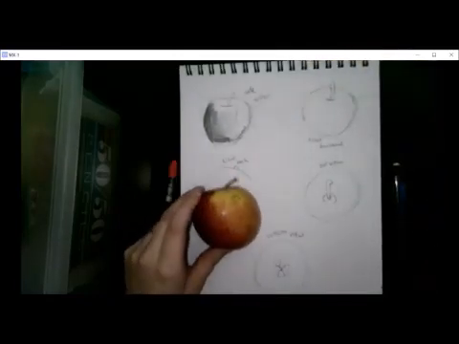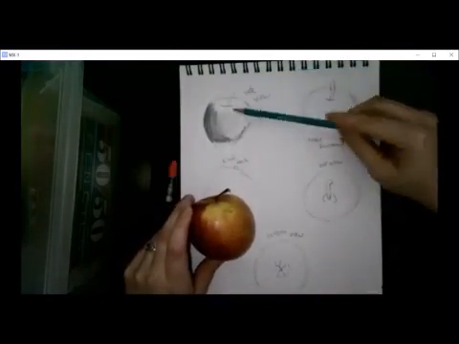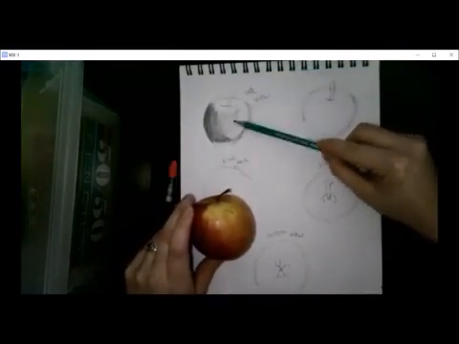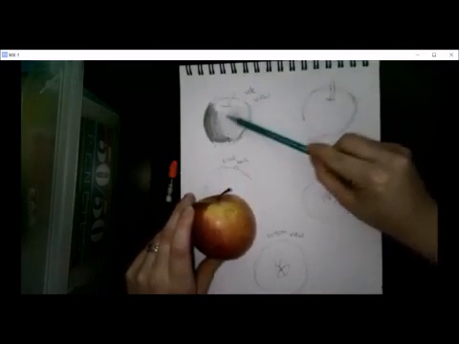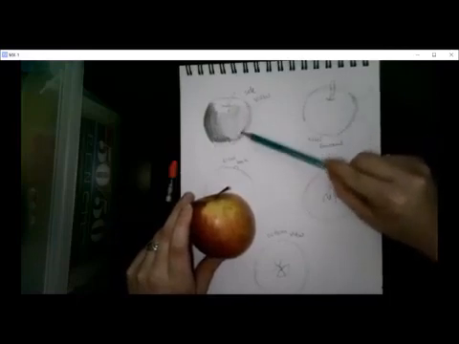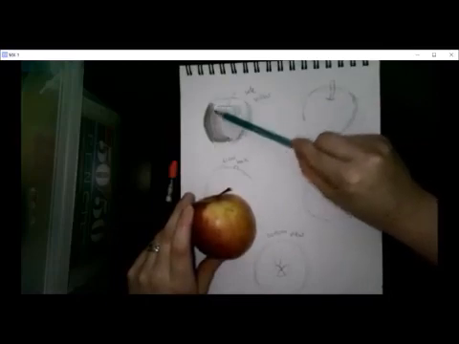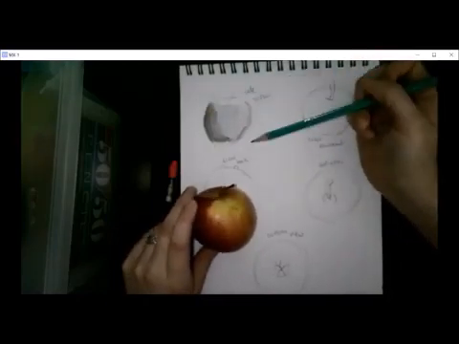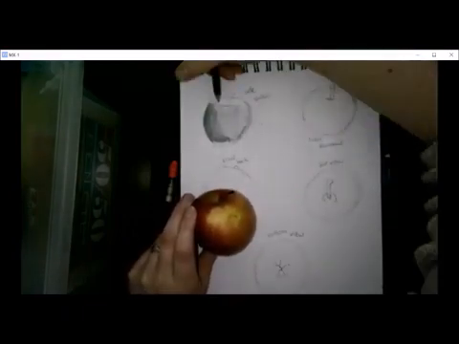Next we're going to do the highlight, the lightest area on the object. If you have it, this is where you want to use the 6H. If not, feel free to just use whatever pencil you have. It's okay. Work with what you got. Don't forget the back of your objects.